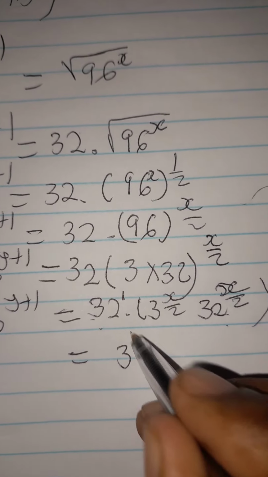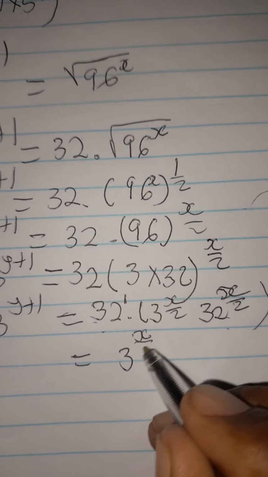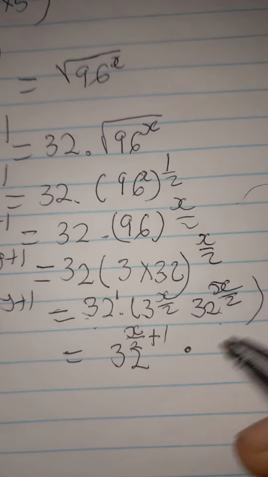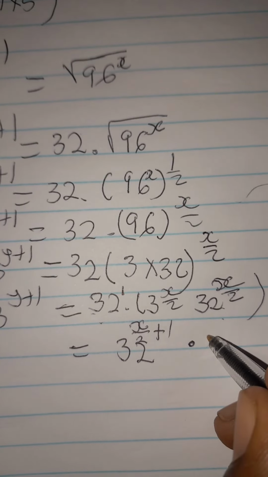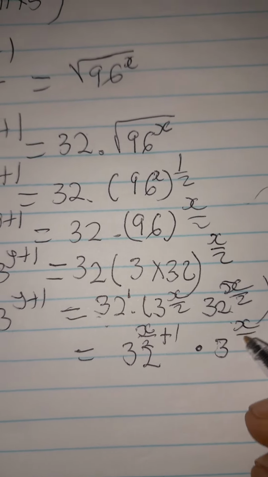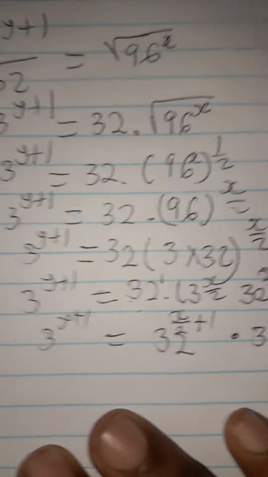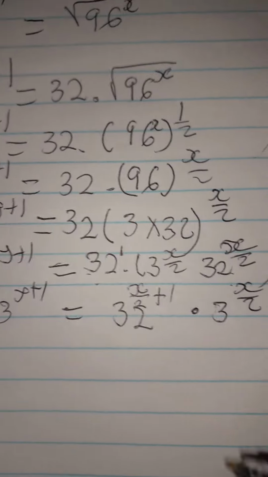So in other words, we are going to have x all over 2 plus 1. Remember that it's 32, multiplied by 3 to the power of x all over 2, and 3 to the power of y plus 1 there.